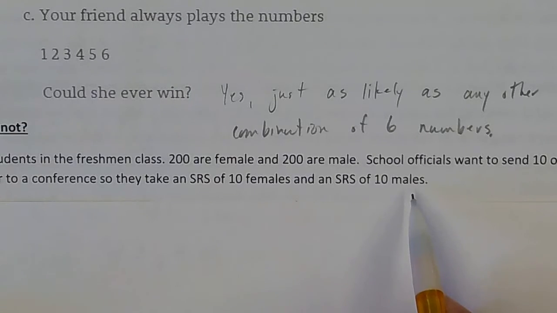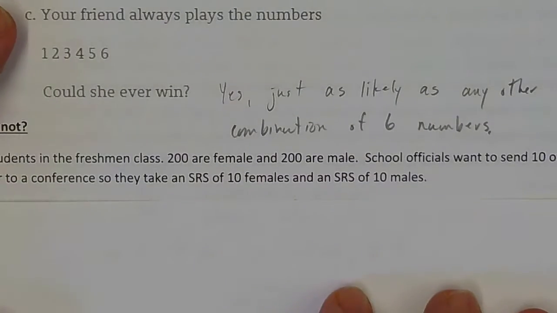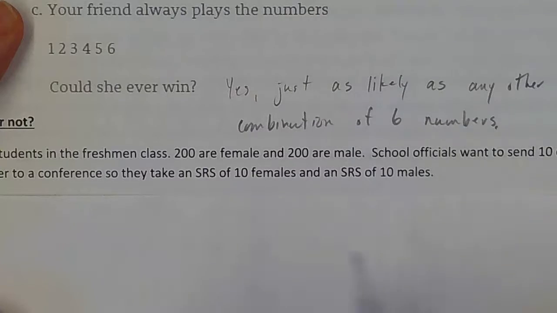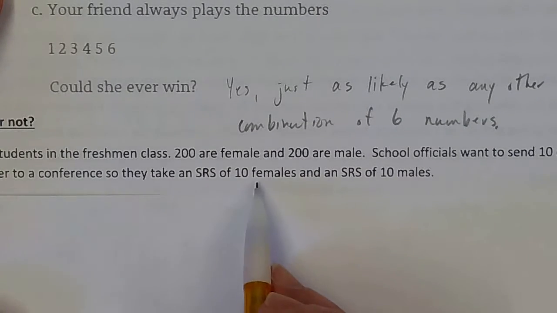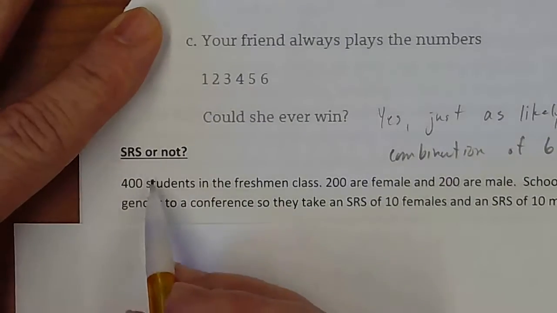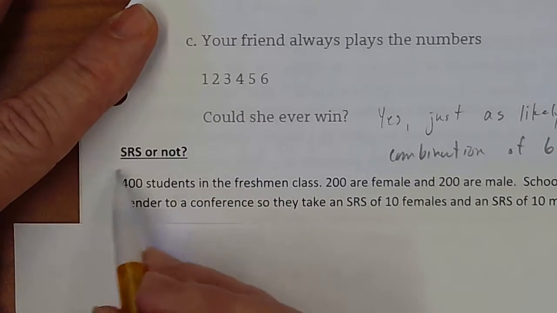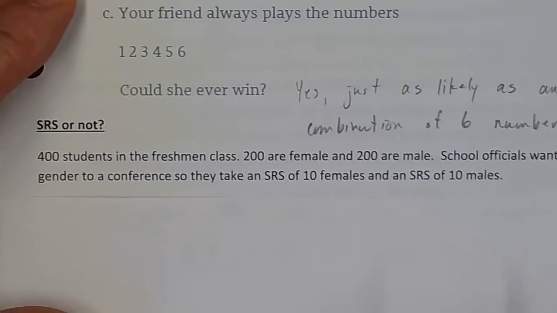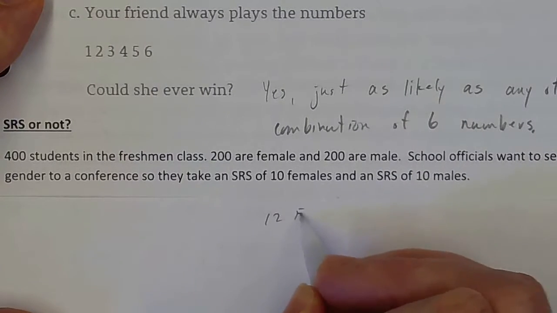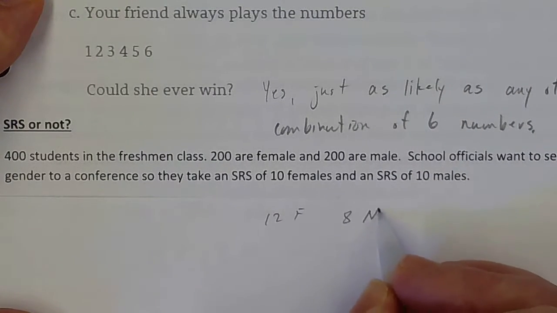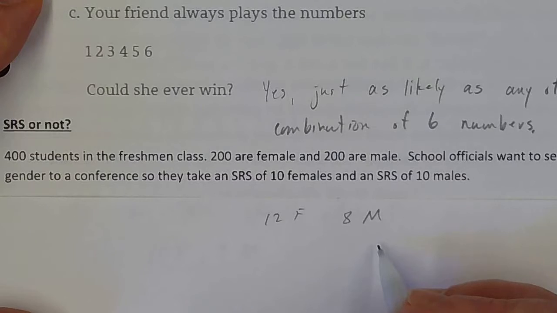Okay. Well, SRSs are supposed to allow for some disproportionate samples. So basically, they want to send 20 people to a conference. But if I put all 400, assign them numbers, and throw them in a big lottery ball, I might have 12 females and 8 males just by chance. That could happen, right? Does that make sense?